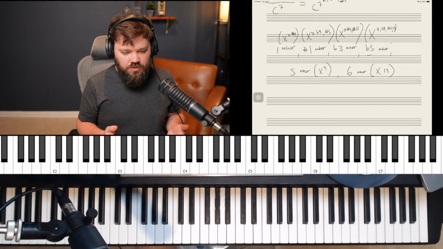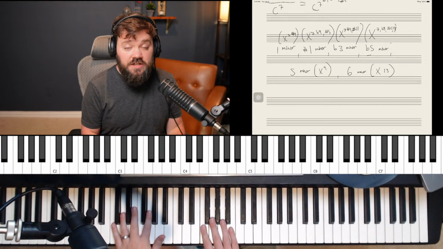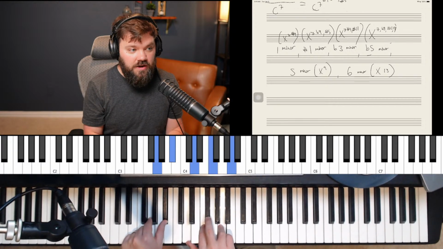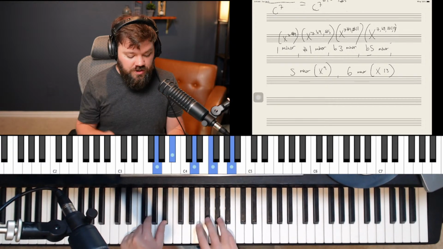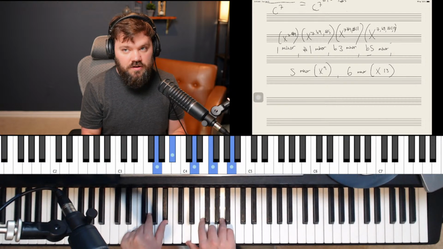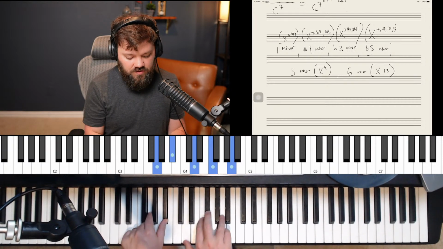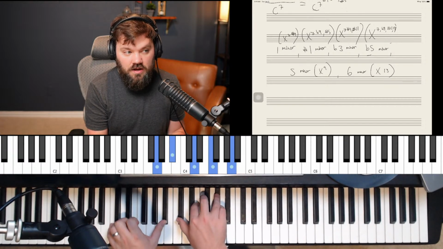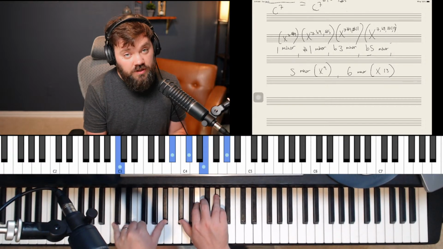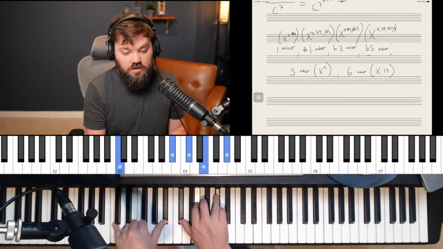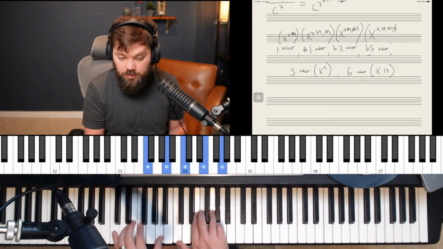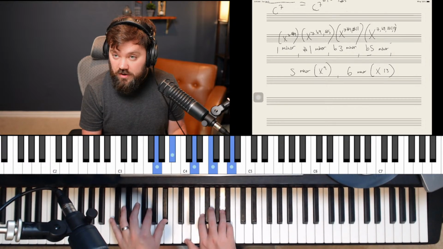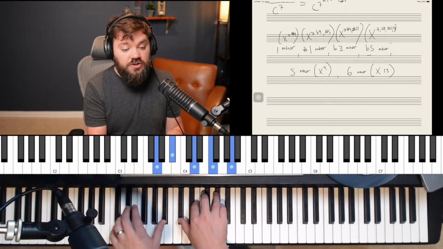Let's go to the next one, sharp 1 minor. So that's a C sharp minor triad on top of our C7. So I'm doing just straight out of the book G minor 9, root, 3rd, 5th, 7th, 9th. And then this one's really, really common. Let me play that a few more times. So we're doing our G minor 9, very textbook, and then sharp 1 minor.